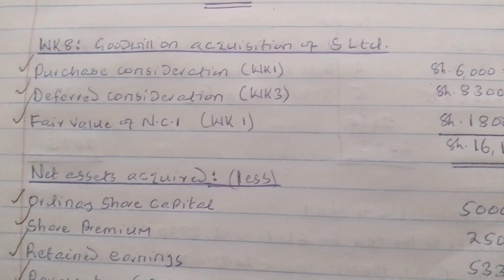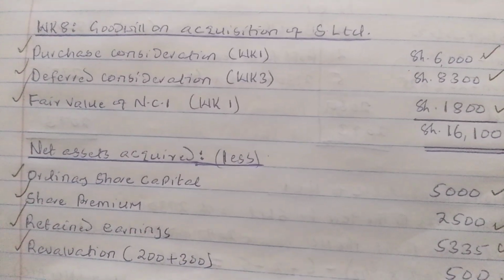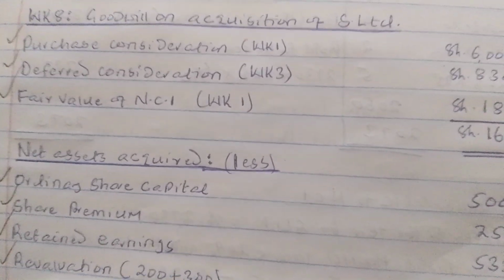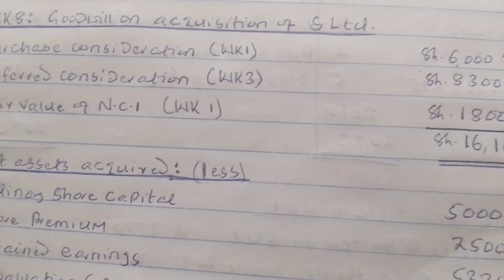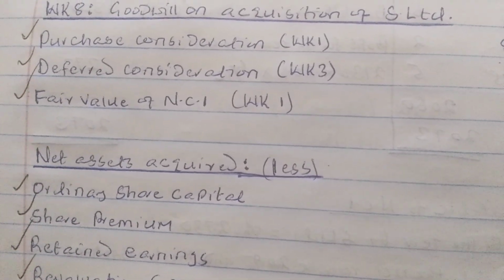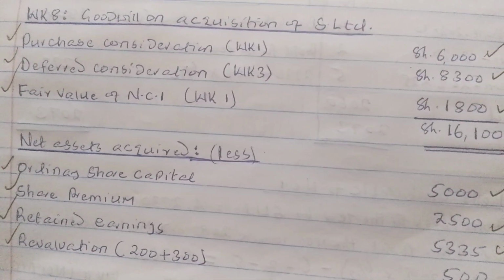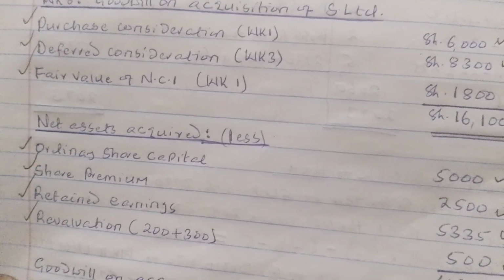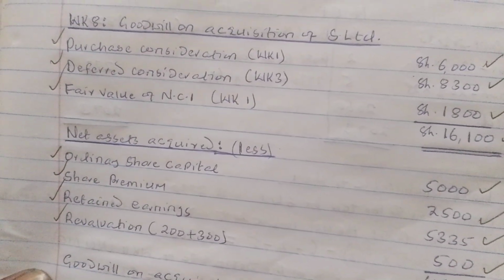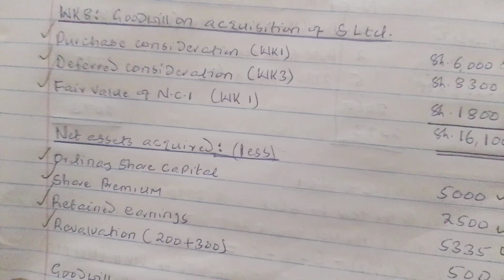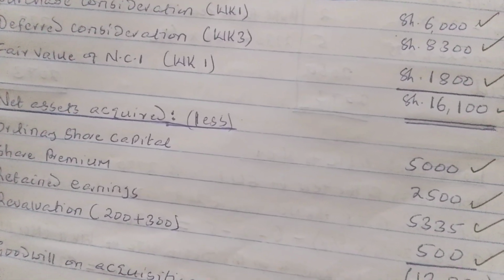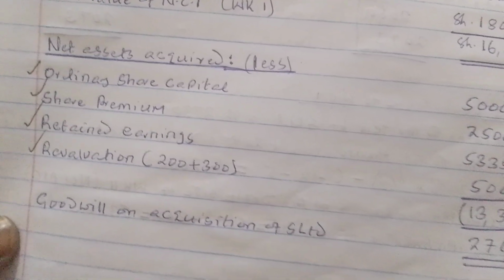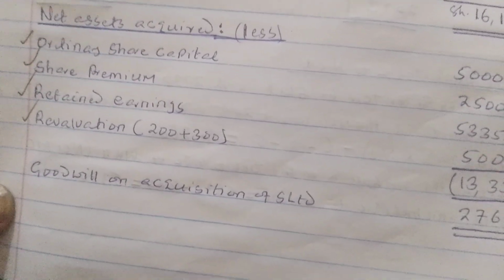We paid 6,000. The parent paid shilling 6,000 to acquire the subsidiary. Refer to working number 1. Then we add deferred consideration. Working number 3, 8,300. The deferred consideration, that figure which we promised to pay in 2 years' time. 6,000 plus 8,300. Then fair value of NCI is also in working number 1. How much the NCI paid to acquire the remaining 20%, 1,800. So 6,000 plus 8,300 plus 1,800, you get 16,100.